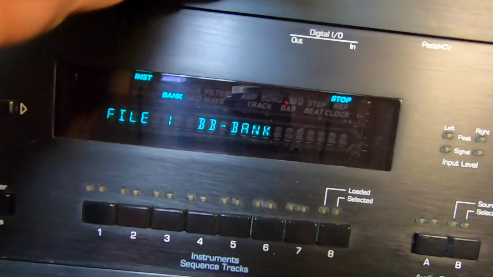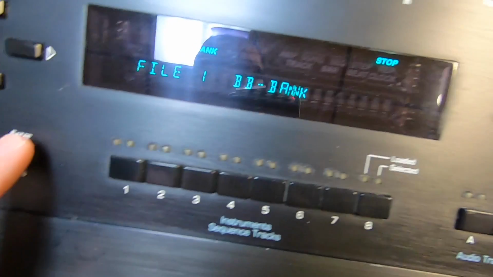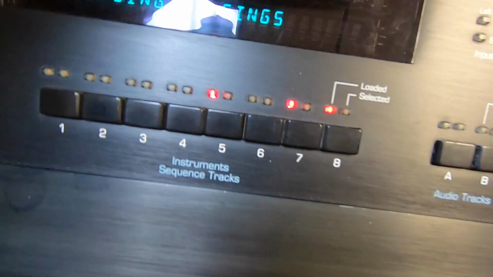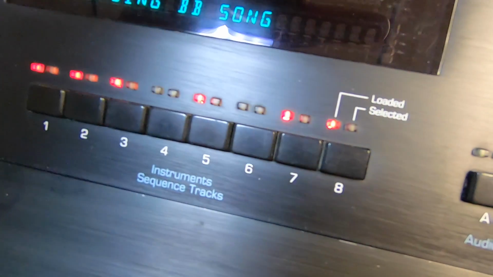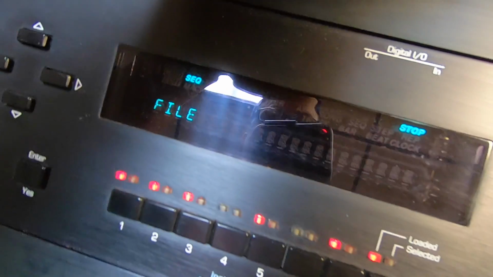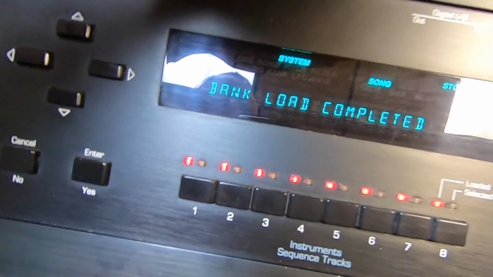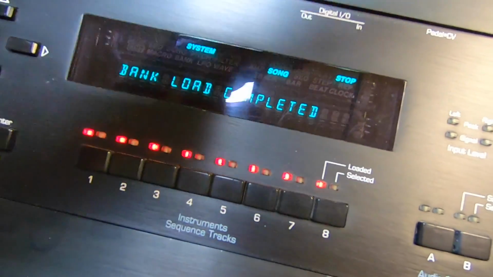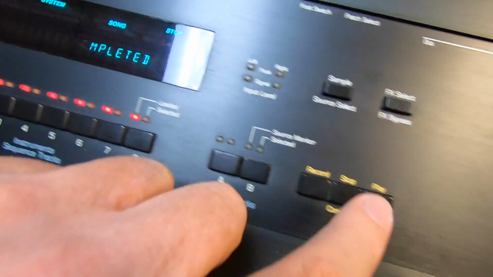So this BB bank, yes. Okay. See how it's loading everything for you? See how fast that is? Now it's loading the song and it's already complete. So it's awesome.